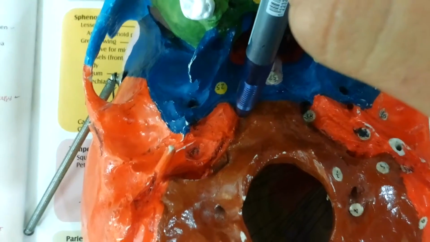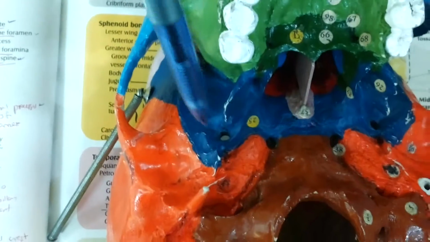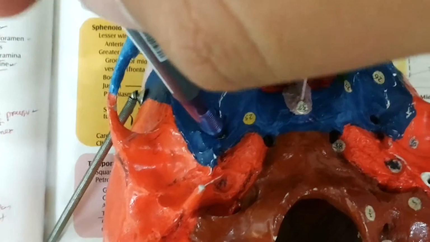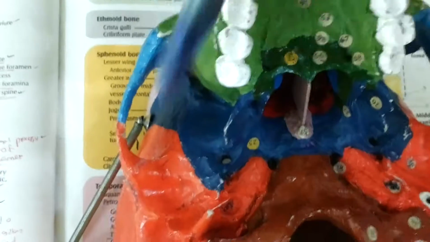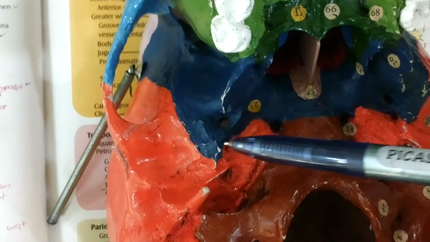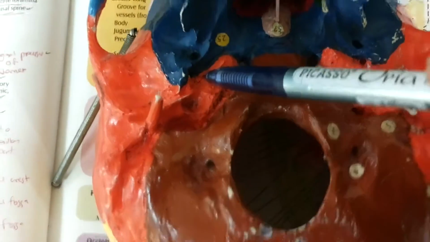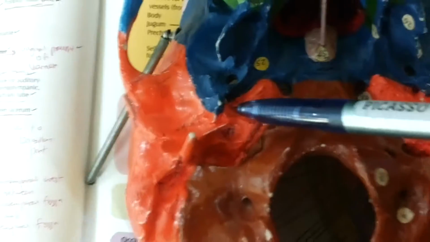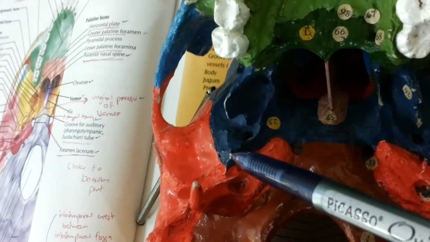The foramen lacerum. The foramen ovale. And beneath that we've got the foramen spinosum. There it is, foramen spinosum. Near to the foramen spinosum we've got this spinous process of the sphenoid bone. This region represents the spine of the sphenoid bone.